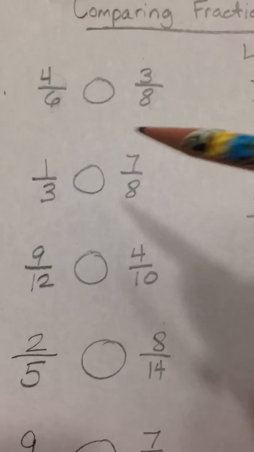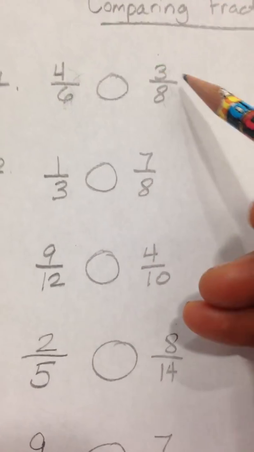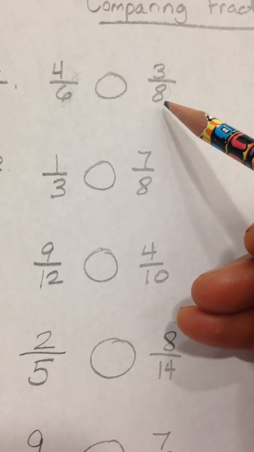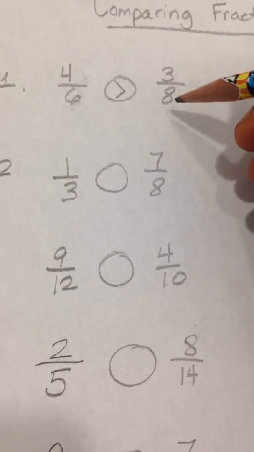As I was saying, 4/6 is greater than 1/2, but 3/8 is actually less than 1/2. So in this case, I would put that 4/6 is greater than 3/8. Let's go on to number 2.